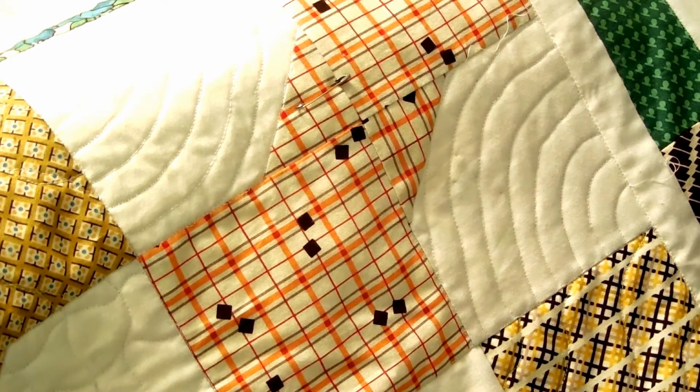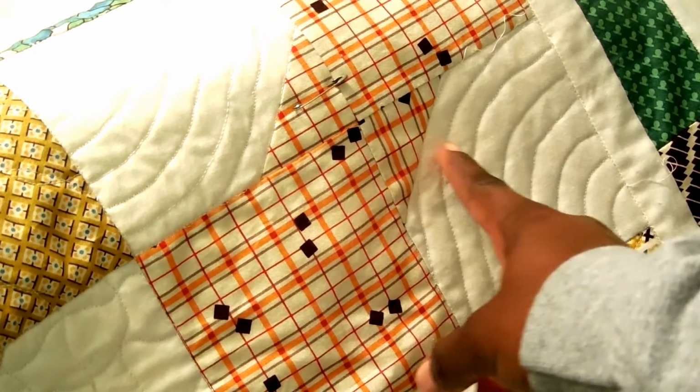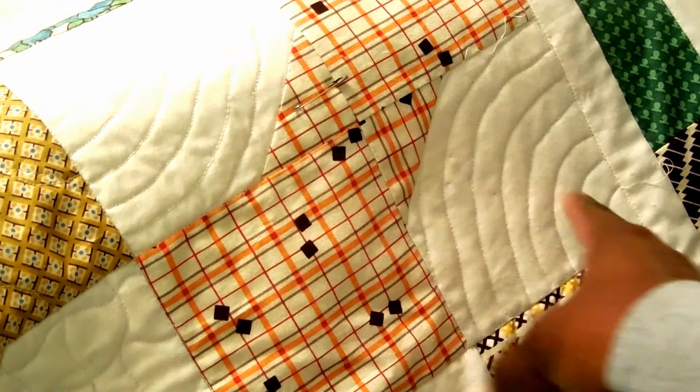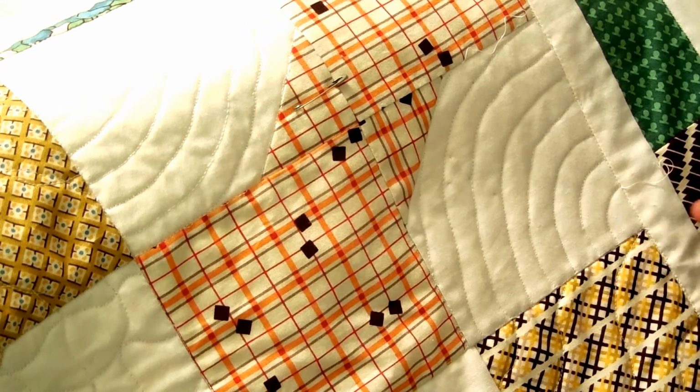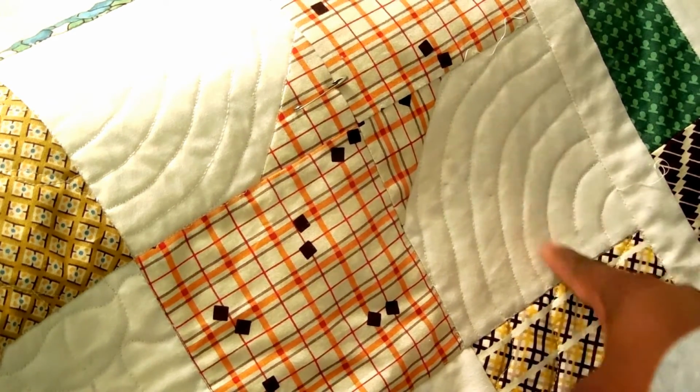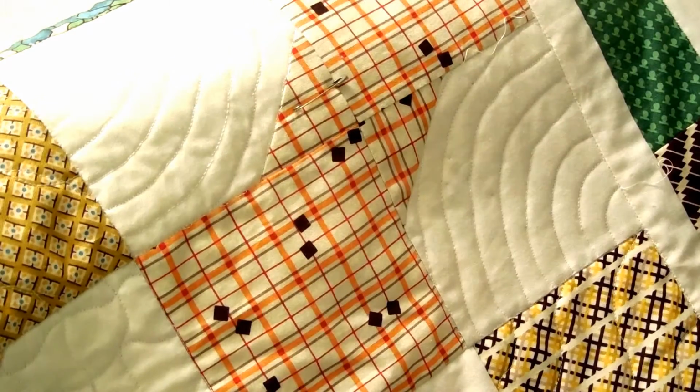I placed this up on my sewing machine so you can see exactly how the stitches look. They radiate from the outside of the block and go in, so you can see that rainbow arc in this smaller space.